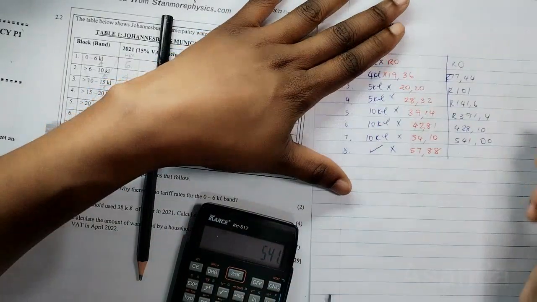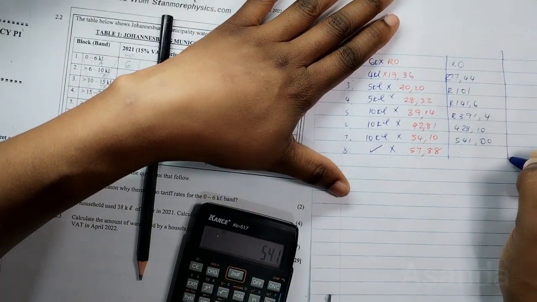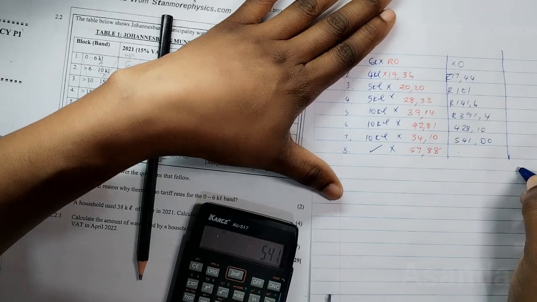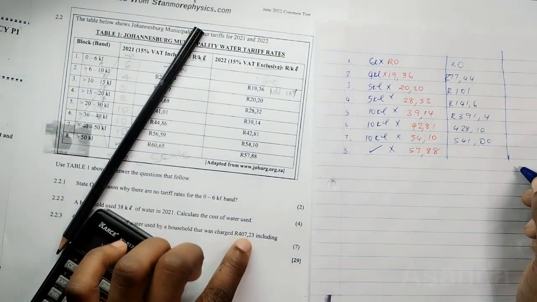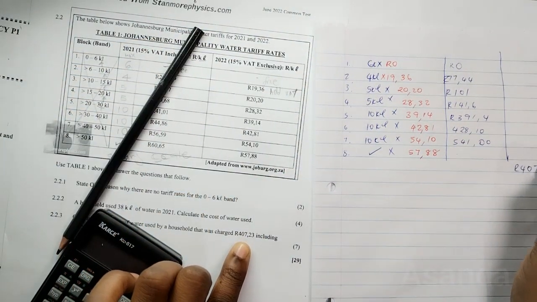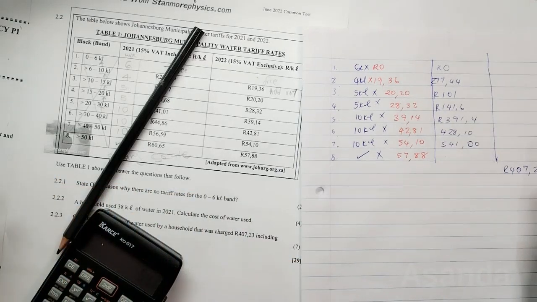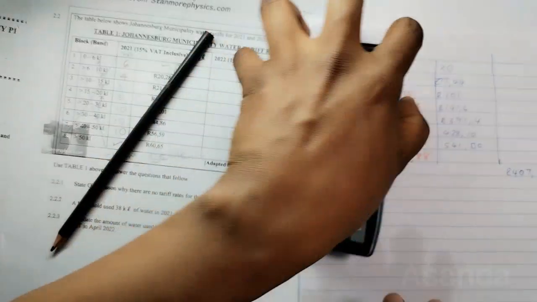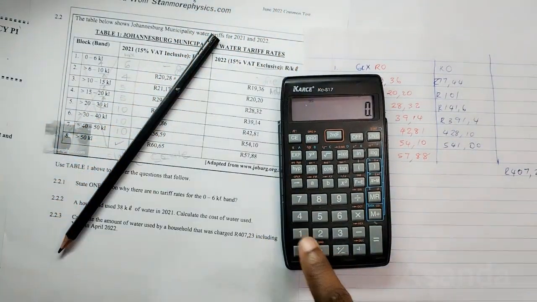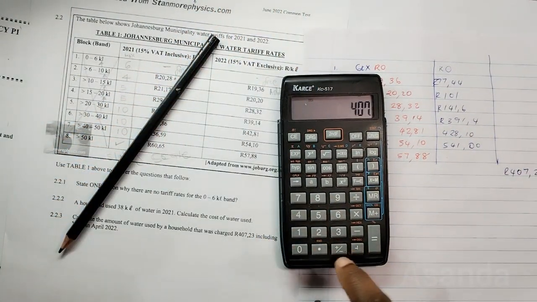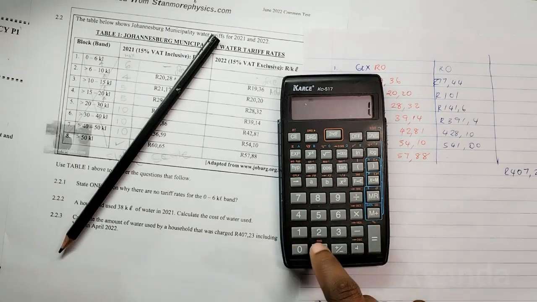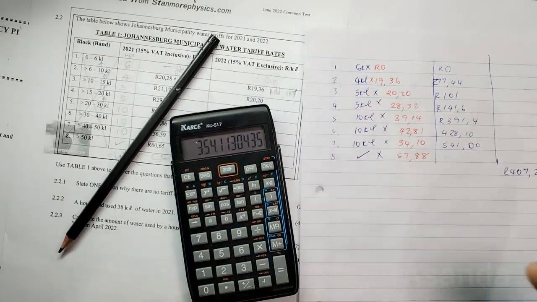Now I'm going to do another column now. We used how much more water? We paid 427 rands and 23 cents, which is including VAT. So we have to remove VAT first. So when we remove VAT here, we're going to say 407.23 divided by 1.15. And how do you know that?